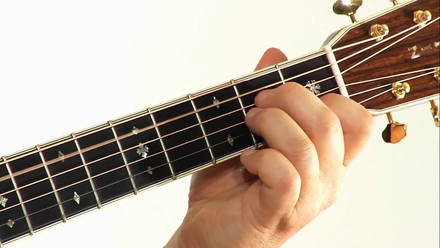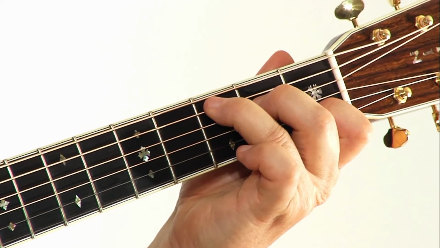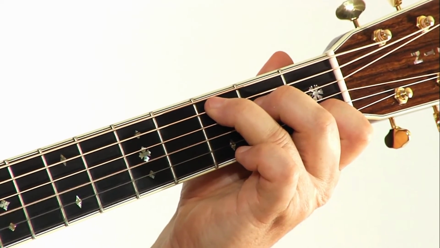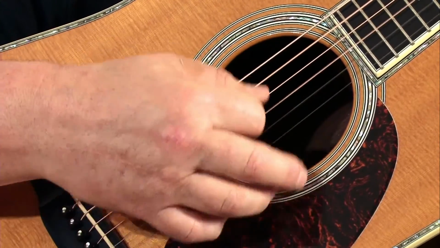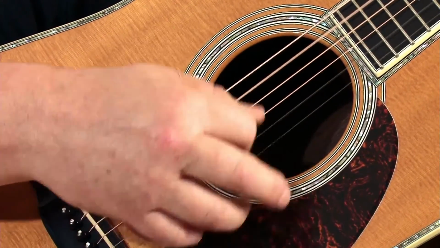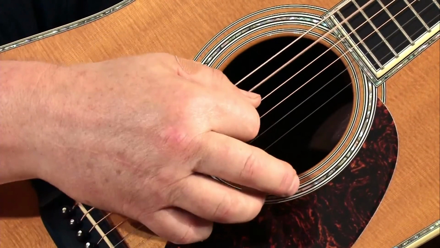1, 2, 3, 4, 1, 2, 3, 4, 1, 2, 3, 4, 1, 2, 3, 4, 1, 2, 3, 4, 1, 2, 3, 4, 1, 2, 3, 4.